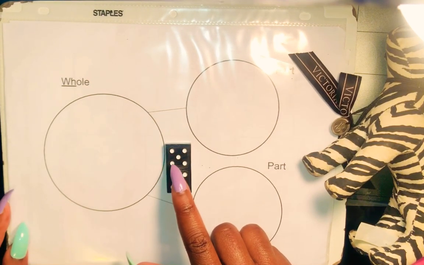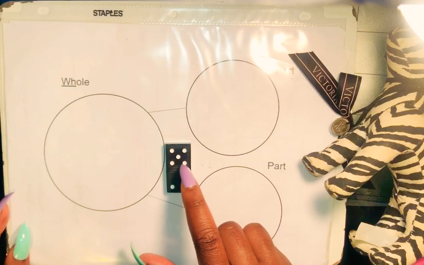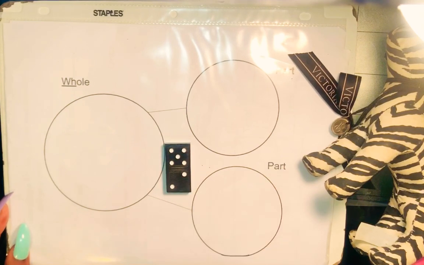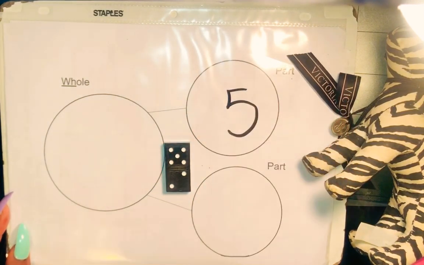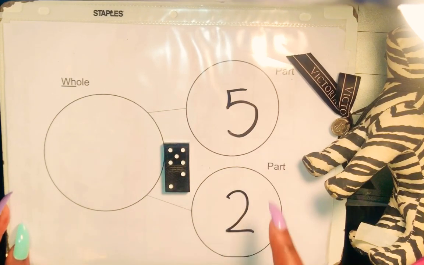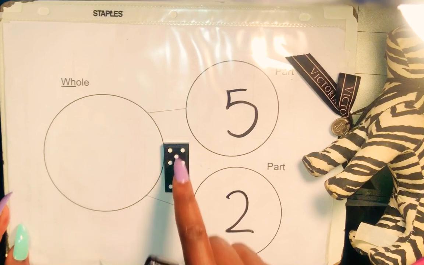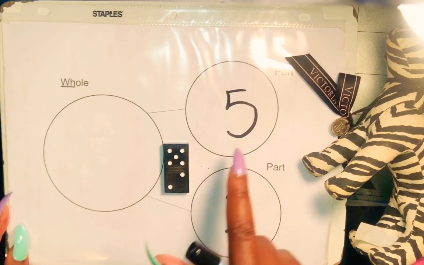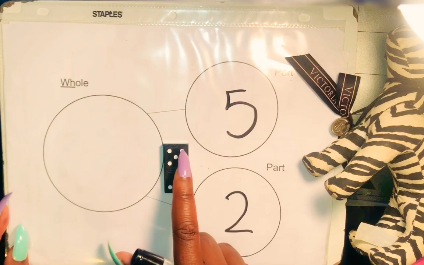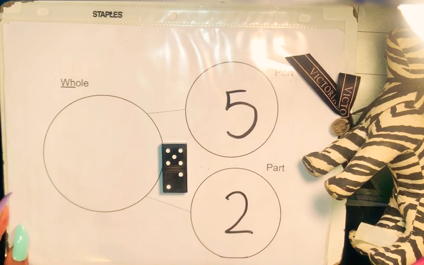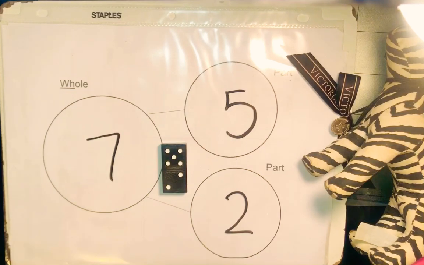So let's count. Let's just make sure that this is 5. 1, 2, 3, 4, 5. So I have 5 dots on the top of my domino. I'm going to write 5 right here. And then I have 1, 2. I have 2 dots on the bottom of my domino. So 5 and 2. What do we know about 5 and 2? Let's count to see what's going to be our whole when we put 5 and 2 together. 1, 2, 3, 4, 5, 6, 7. So 7 is my whole. So I have 5 in my part, 2 in my part, and 7 in my whole.